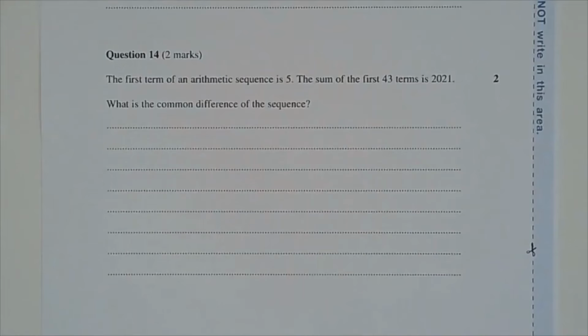Question 14. The first term of an arithmetic sequence is 5. The sum of the first 43 terms is 2021. What is the common difference of the sequence?